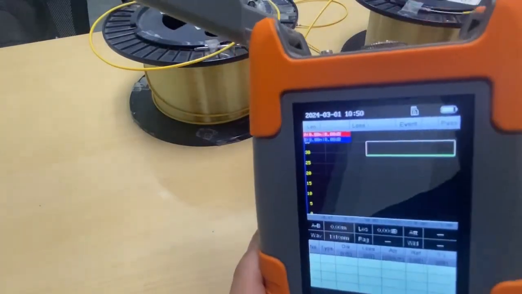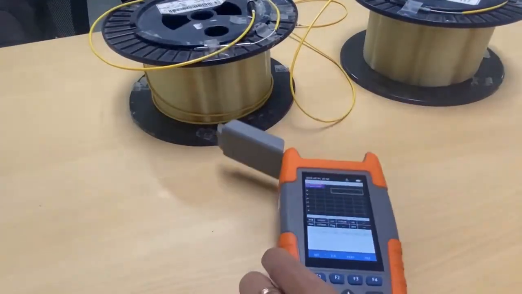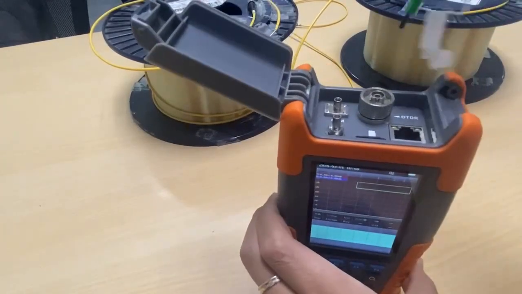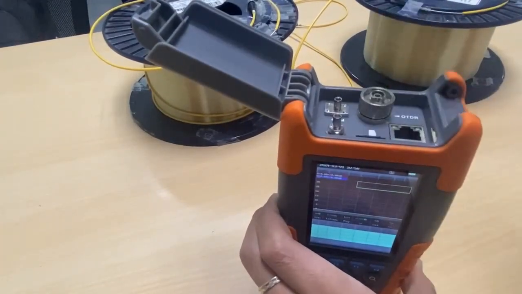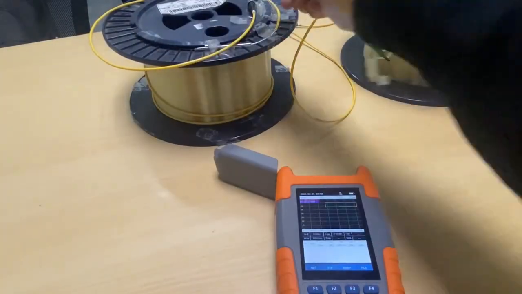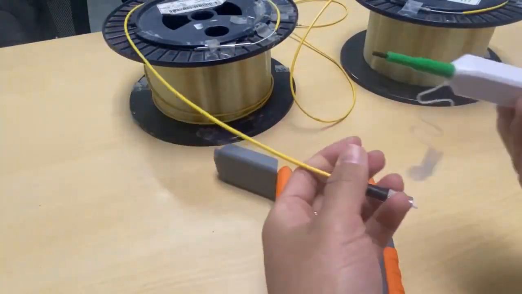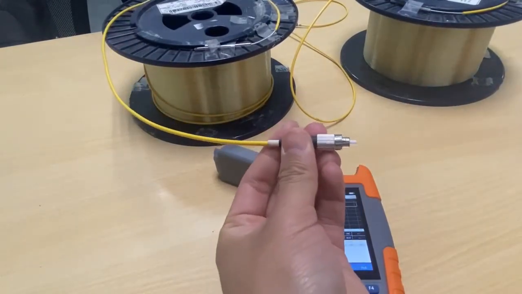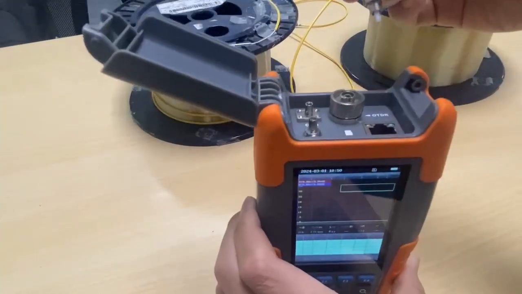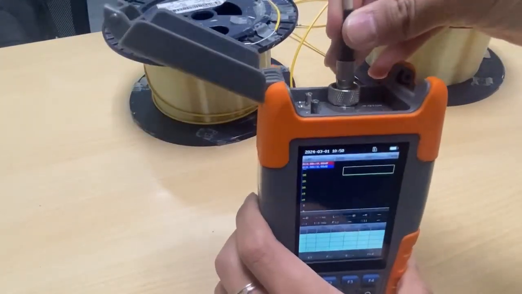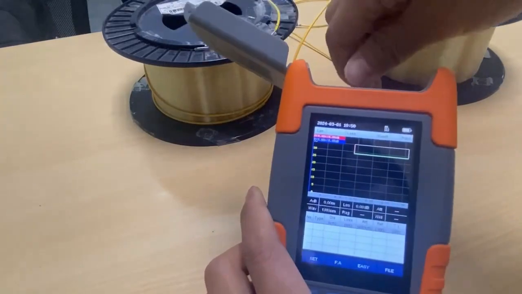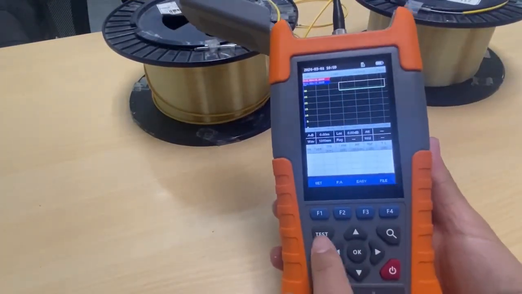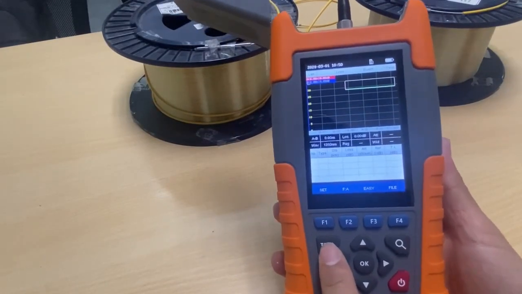Now we do the test. First, we can use the cleaner to clean the OTDR port, like this. One click. And of course, the fiber cable should also be cleaned. Then insert it into the OTDR port. Press this button to do the test, average test.